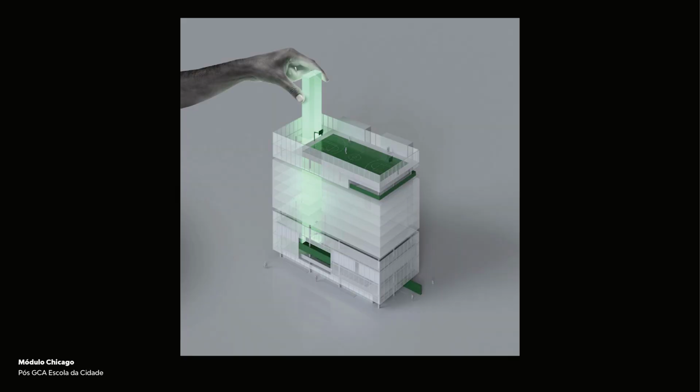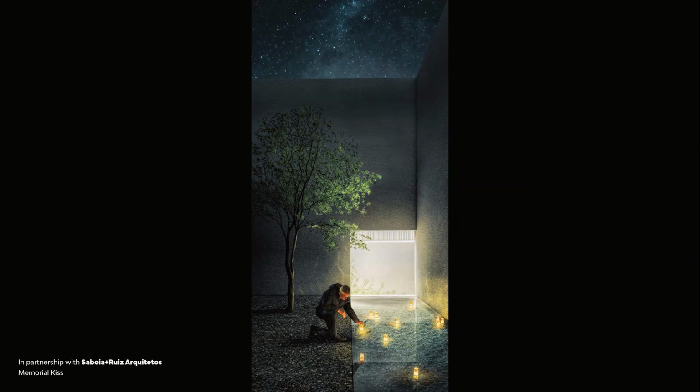So with this more artistic approach, using a hand and illuminating this nucleus, I was able to use that image to explain more about the concept of the project. And this is a partnership with Saboia Ruiz Arquitetos, the same ones we're doing the health facilities with.